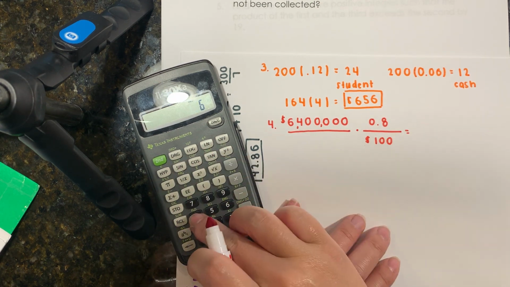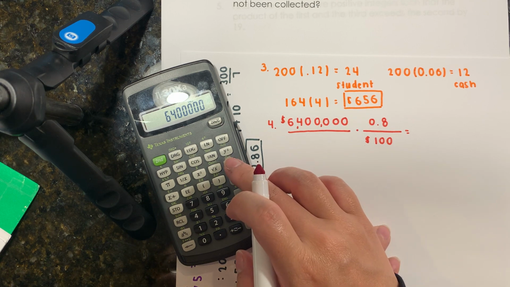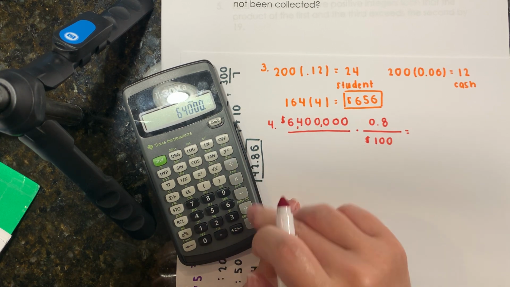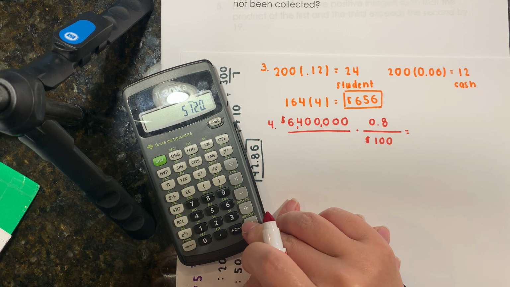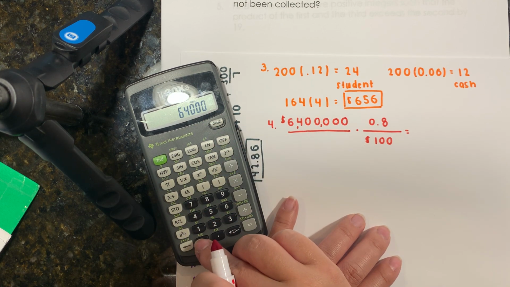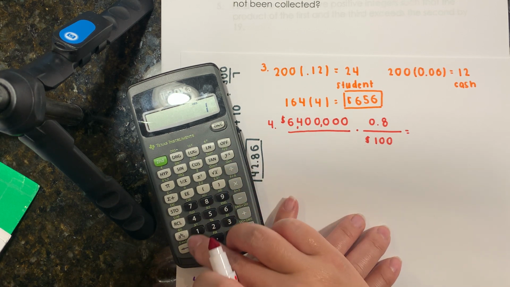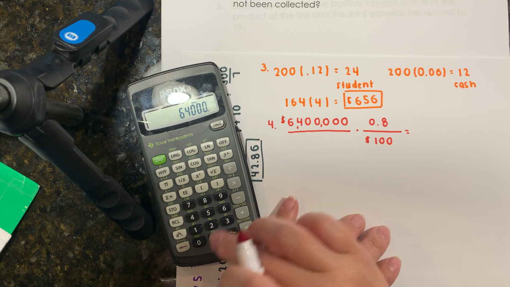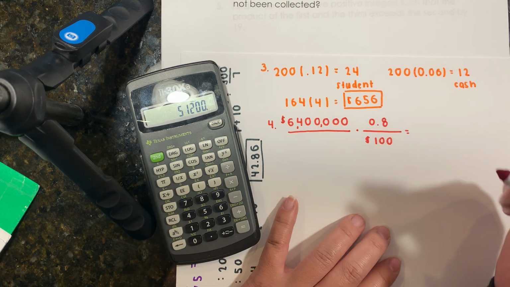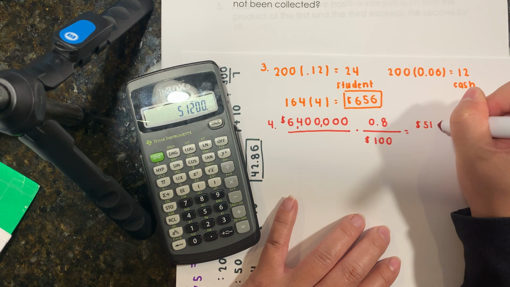So $6,400,000 divided by 100 times 0.08. Oops, that was wrong. Sorry, $6,400,000 divided by 100 times 0.8, because it's 80 cents, would be 51,200.